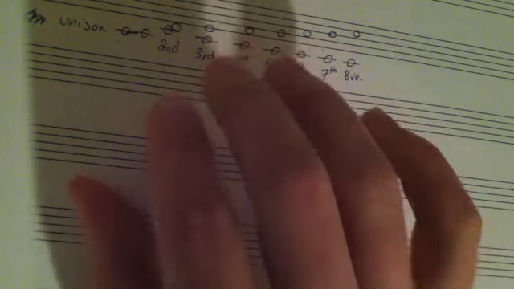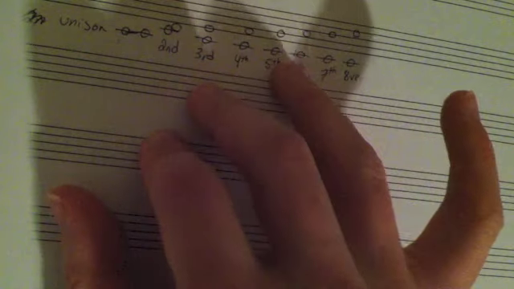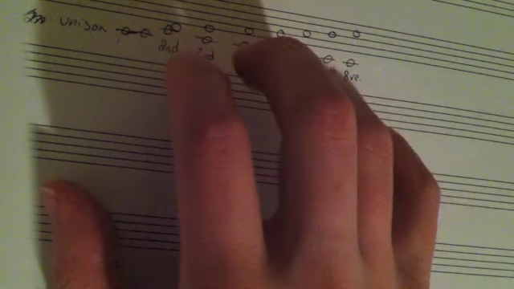These distances are easily measured if you're using your hand on the keyboard and you put one finger per key. 1 to 2, that's a second. 1 to 3, that's a third. 1 to 4, that's a fourth. 1 to 5 is a fifth. That makes it very easy. And then just stretching out to a sixth, stretching out to a seventh, and if you have big enough hands, you can reach an octave, C to C, and so on.